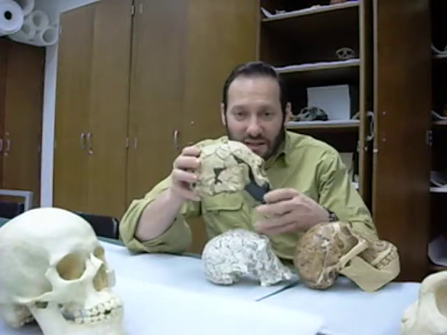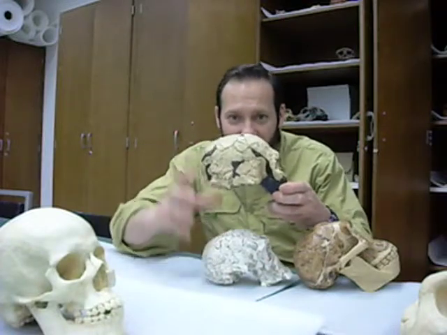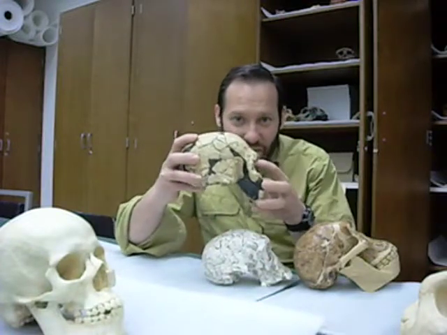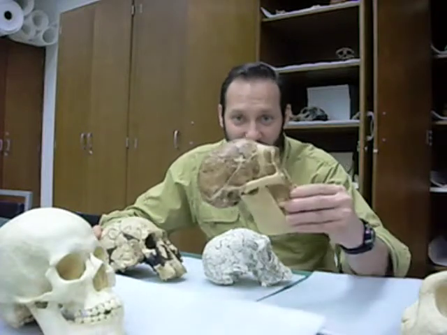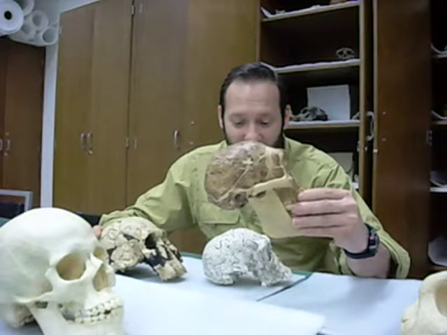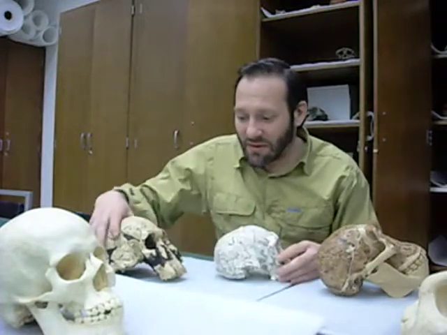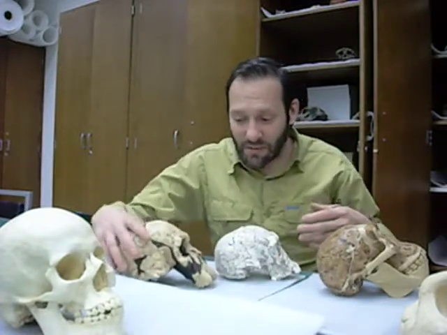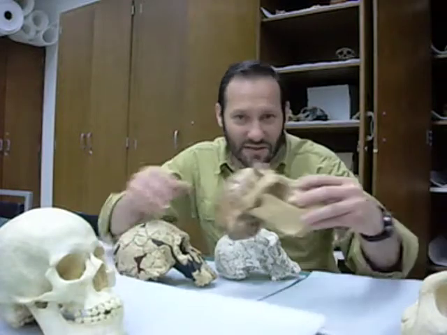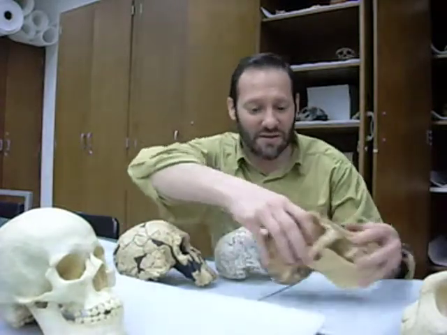They both have a slightly larger brain case in relation to the rest of the face, for example, than does gracile Australopithecine. They both have slightly smaller teeth. You can't see them in this Homo habilis, but you can see them in others. They have slightly smaller teeth than in the gracile Australopithecine.